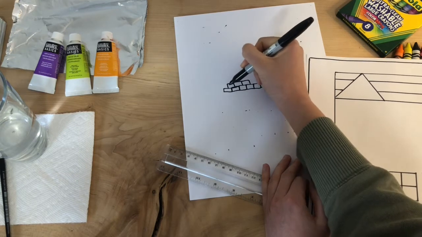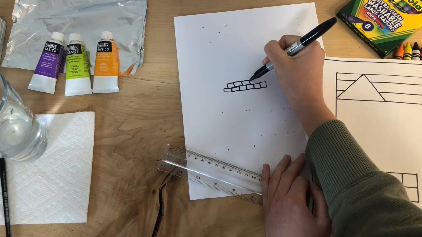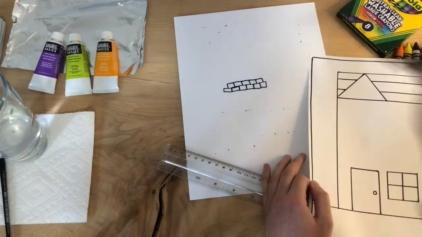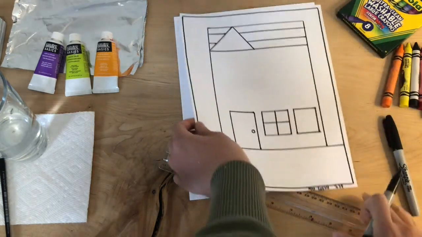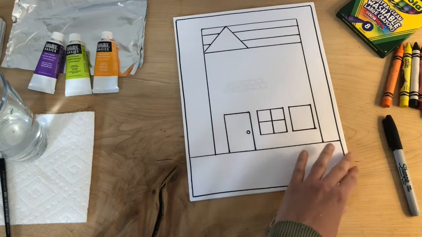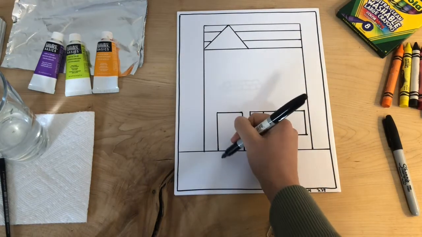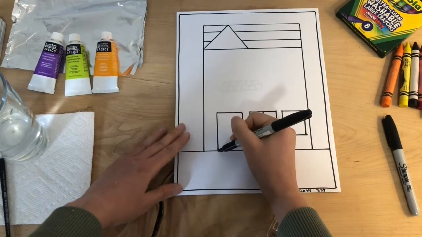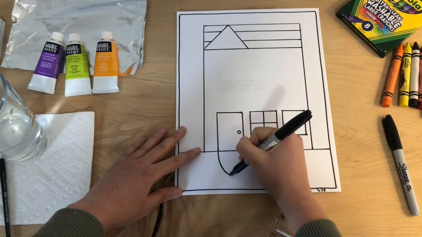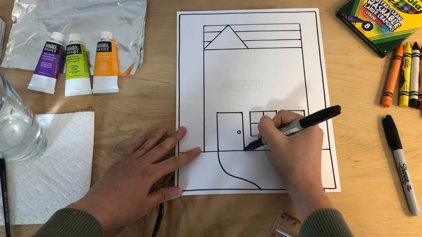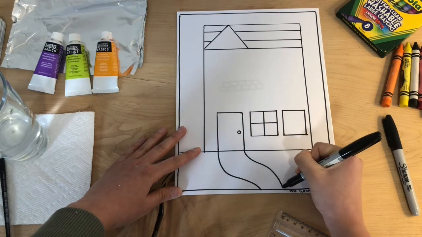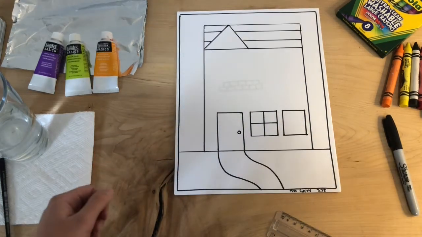So this one right here would start in the middle of these 2 and then go across. Pretty cool, right? All right, so that's up to you though, how you want to design your building. You can make a walkway here. In fact, I'll do that right now just to show you. Maybe it goes something like this with some curving lines, so people can walk up to the building.